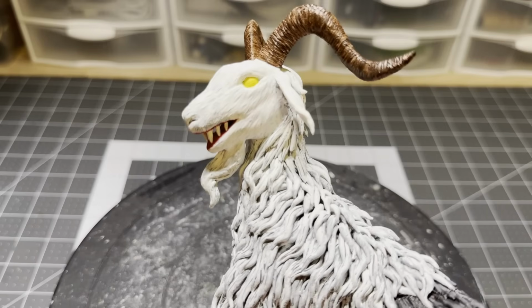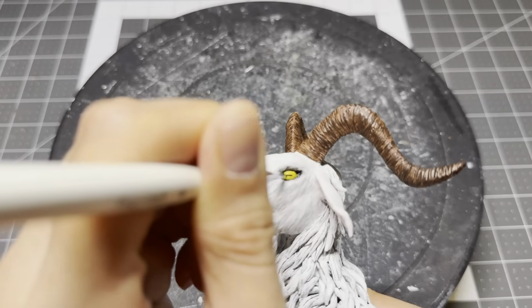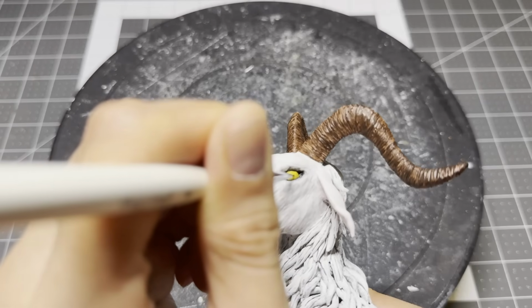I'm just about done with the painting at this point, which means we can see how it all comes together in the final look.